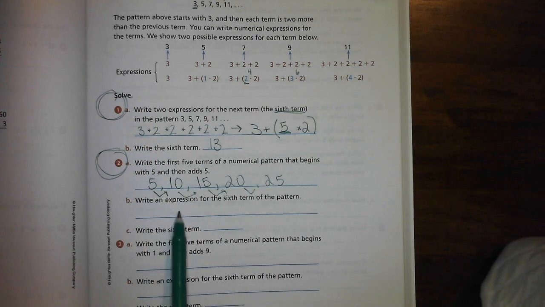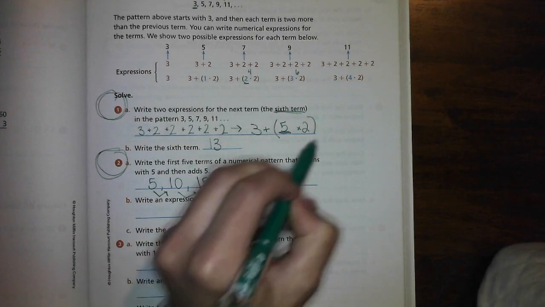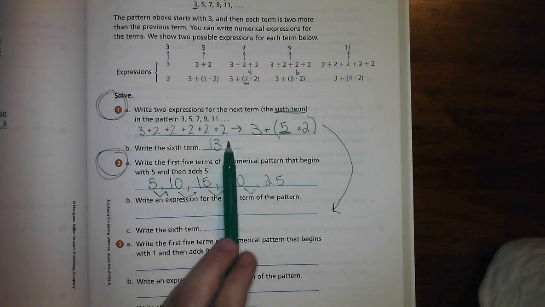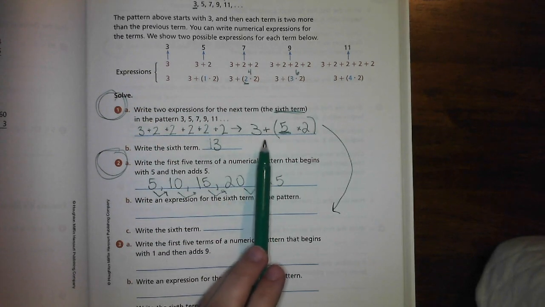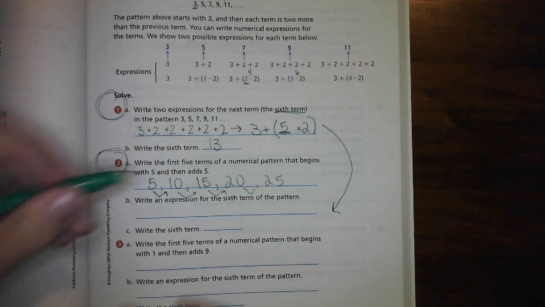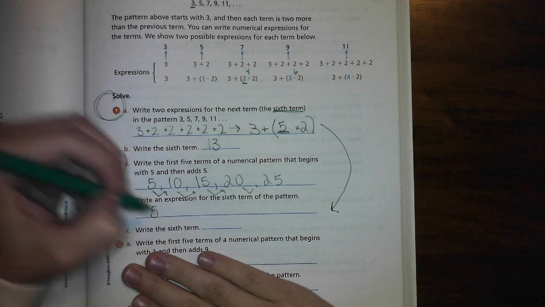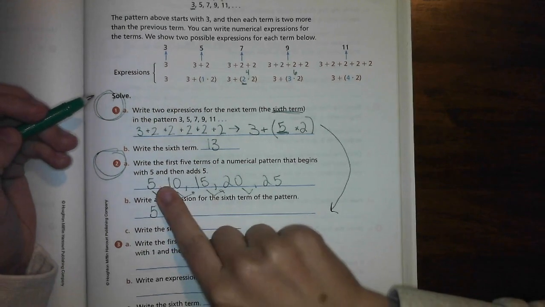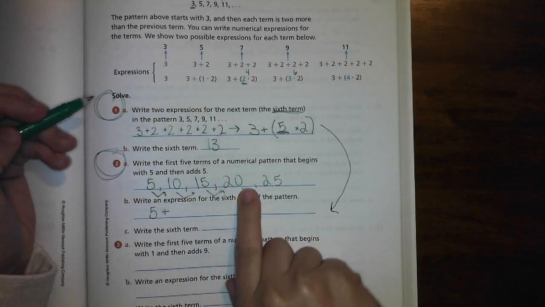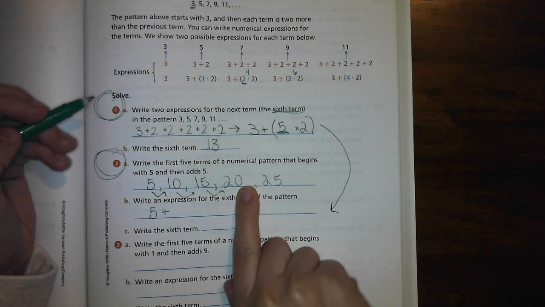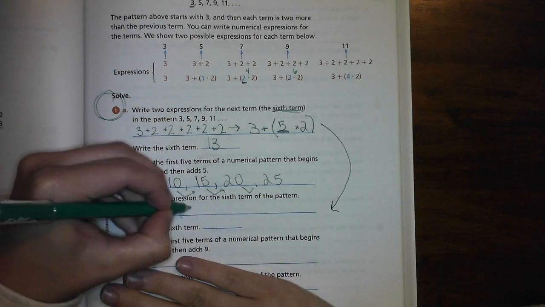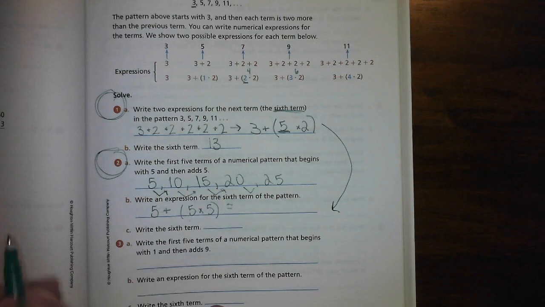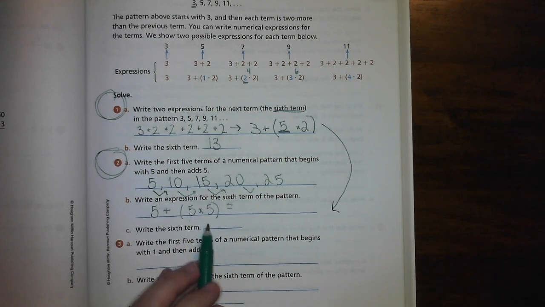Now it says, write an expression for the 6th term of the pattern. It's the same thing as this one up here. We could write it out as all addition, or we can use fewer digits and use our parentheses. So we could say, it's 5 plus, well, we have 1 plus 5 once, 2, 3, 4 times. So we're going to need a 5th. 5 times 5, because we need 5 5's. And what is that equal to? 5 times 5 is 25.